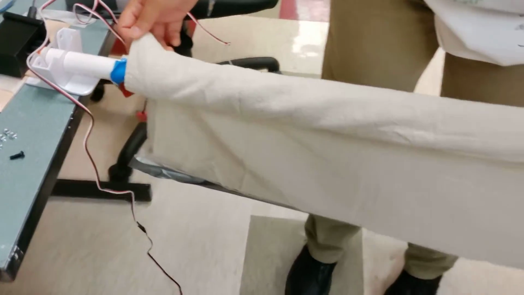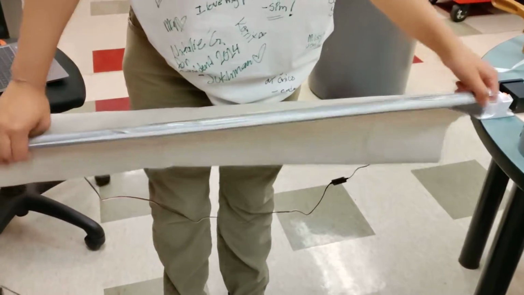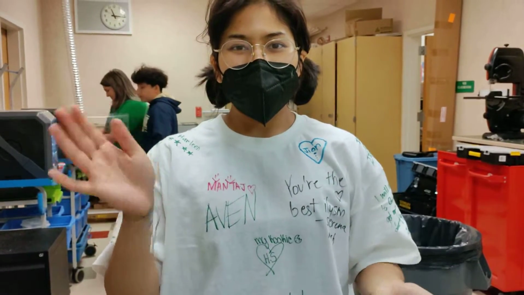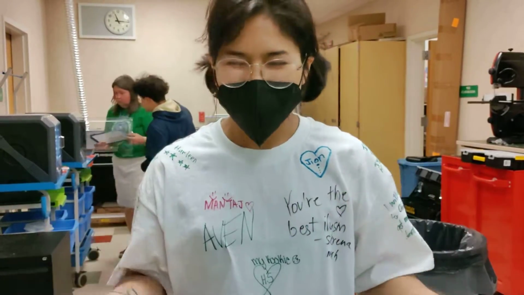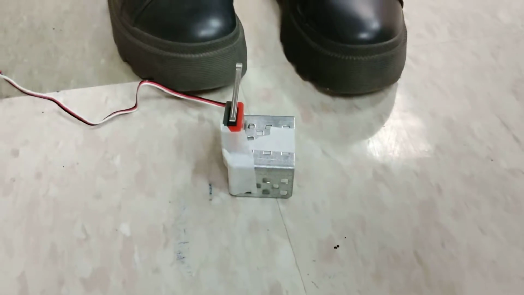Then this right here is our curtain, and this is meant to be opaque enough to block anybody from looking in here. If you look at our curtain down here, we have a half-inch PVC pipe that is meant to weigh down the curtain to make sure that it'll roll down with ease. It also has enough weight to trigger this limit switch.